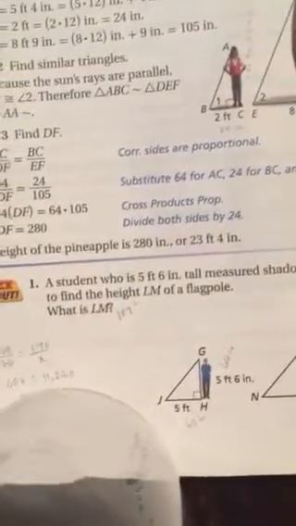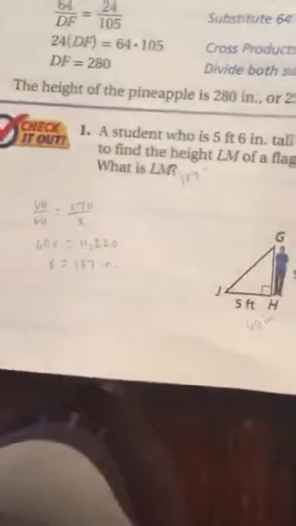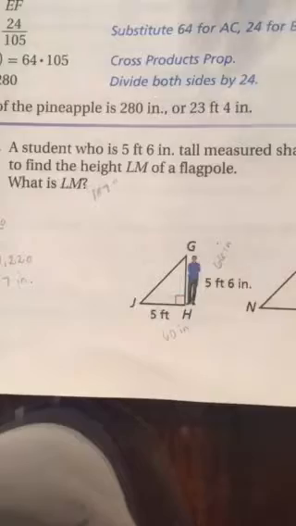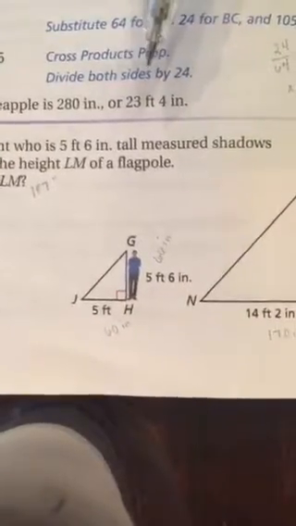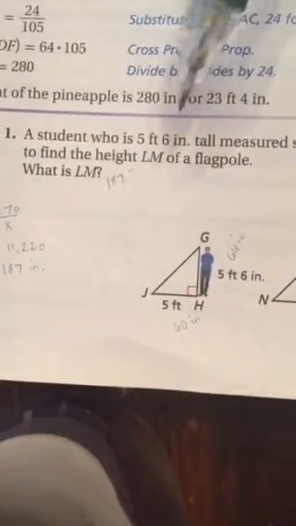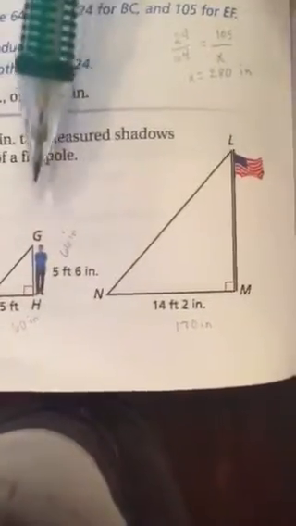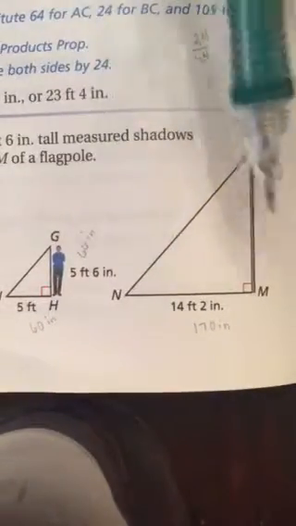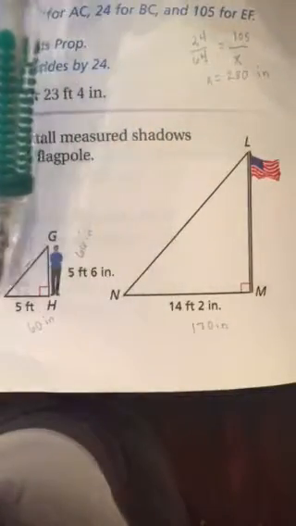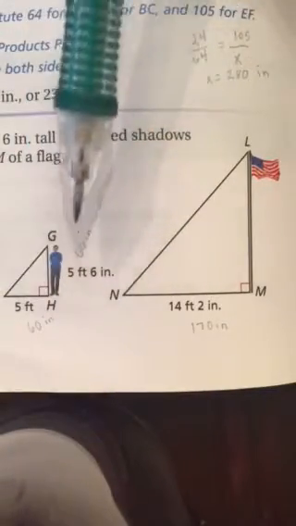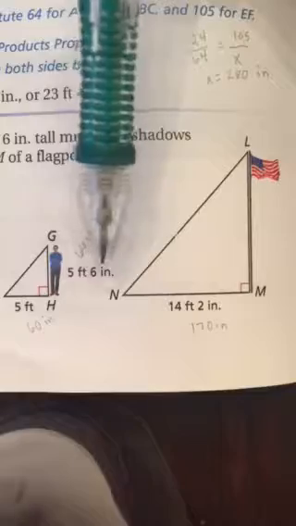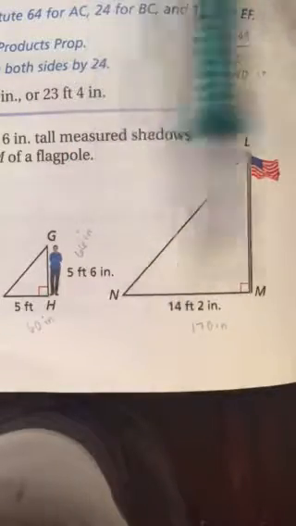All right, let's look at the check it out. This is check it out number 1. A student who is 5 feet 6 inches tall measured shadows to find the height, LM, of a flagpole. What is LM? Here's our student, here's our flagpole, and here are our shadow lengths. So again, I've changed all of this to inches because of the mix of feet and inches in these two parts.